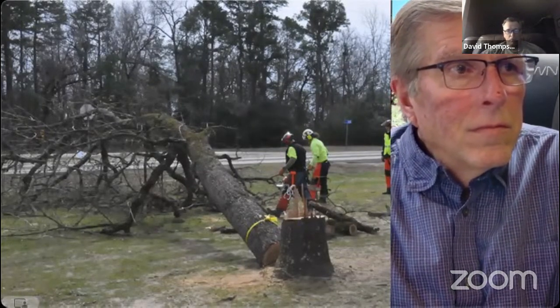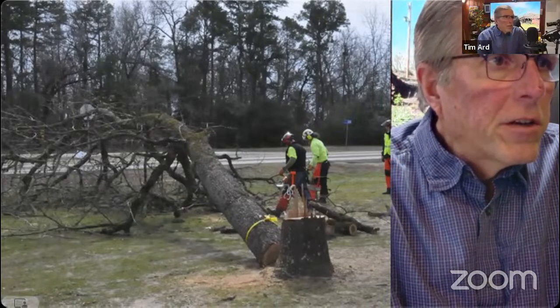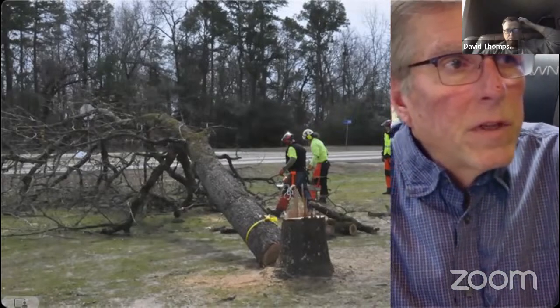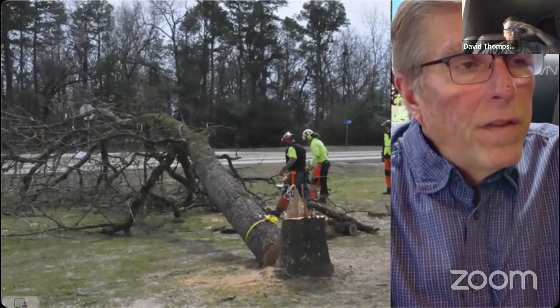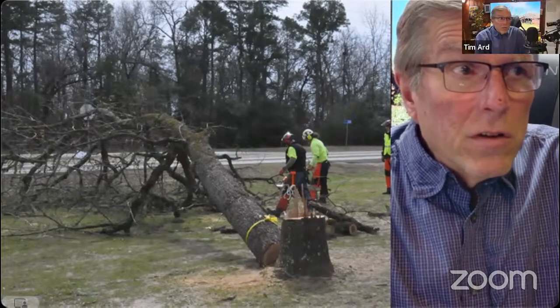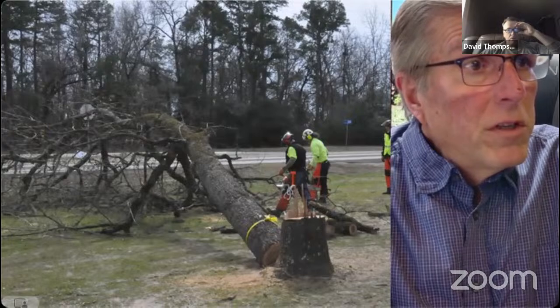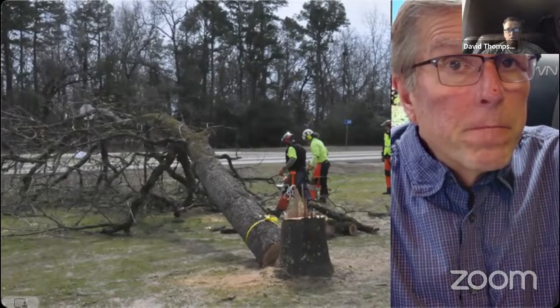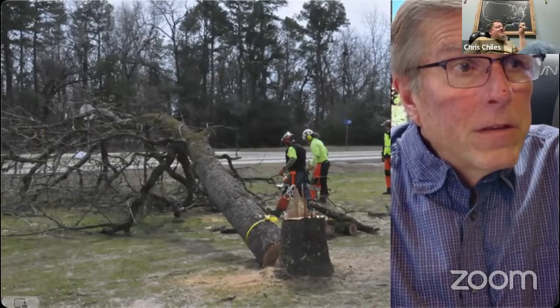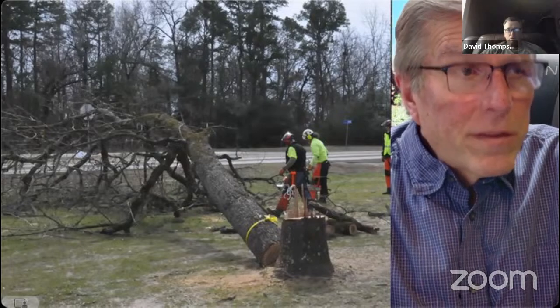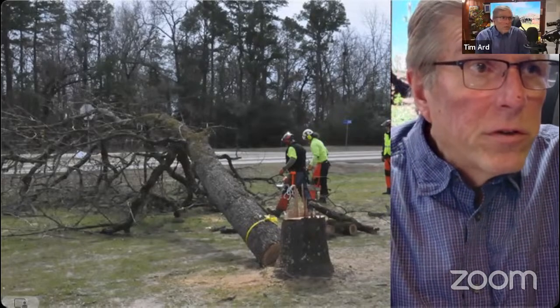I think they'd already taken a couple of them off on the right. But that trunk is a pretty good sized tree also. I would not let a beginner cut this tree. This would have to be somebody that has some experience. Well, I think that's what this class they were doing was about.